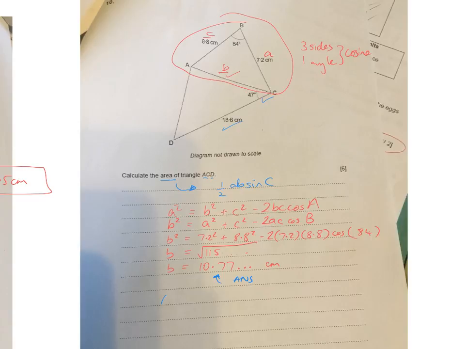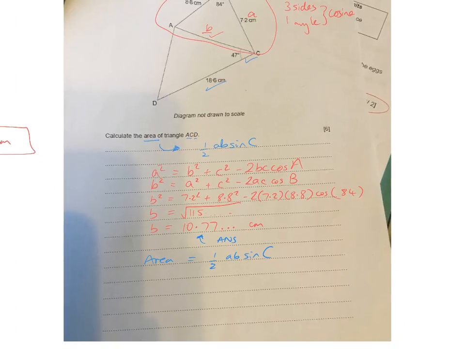So now the area would be equal to a half AB sine C. And as I've already said, that means just these two sides that meet at the angle. We know this side now, so these two sides meet at this angle here, and then I just want to sub that information in. So that will be a half brackets 18.6 and brackets.